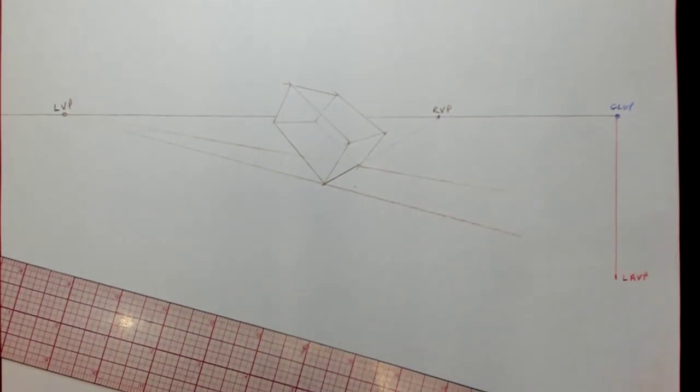So what we have here is a collection of inclined lines, and the idea with the inclines is that you find the two endpoints of the line and just connect the dots. And we have some horizontal lines that are parallel to the ground. The rule with that is that the shadows of horizontal lines that are parallel with the ground will go to the same vanishing point as the line does. So let's start off with this.